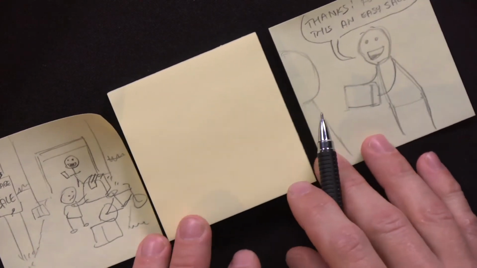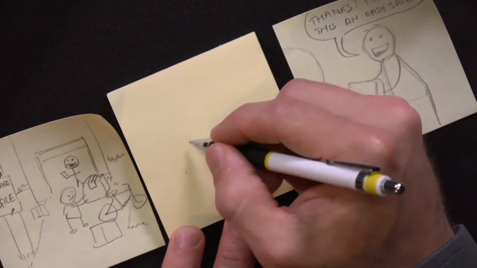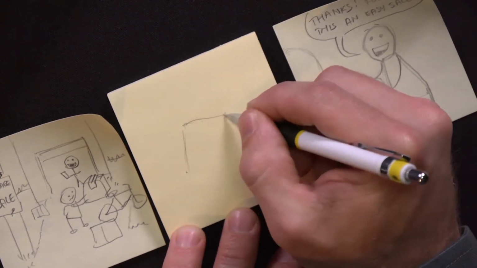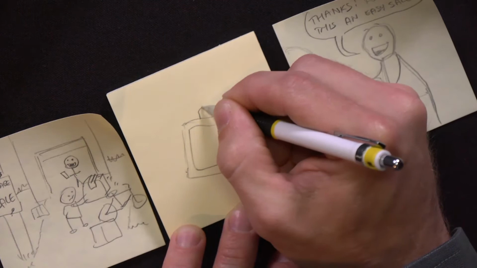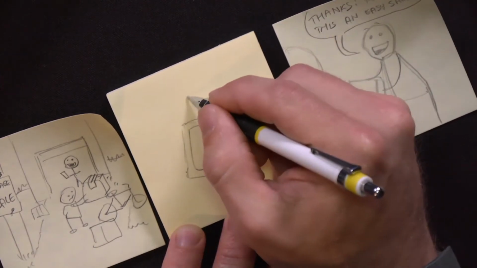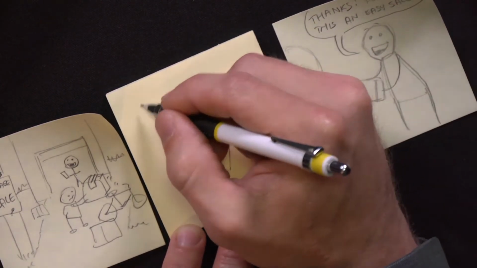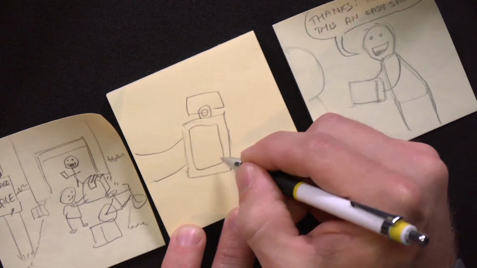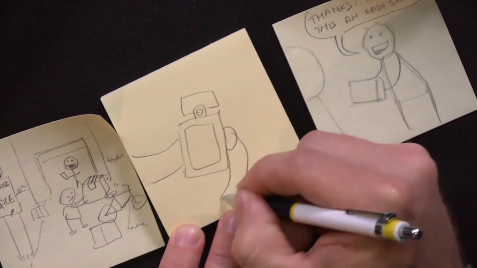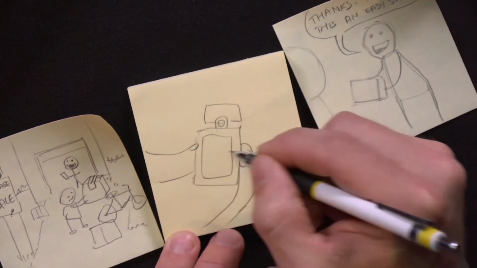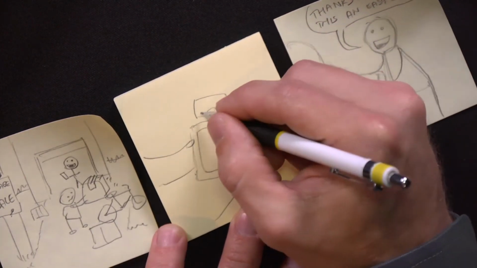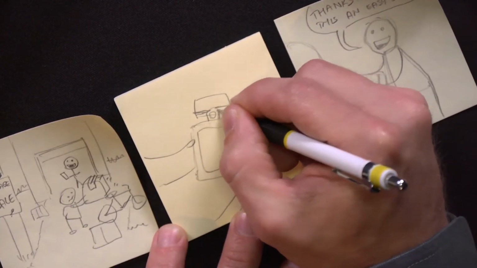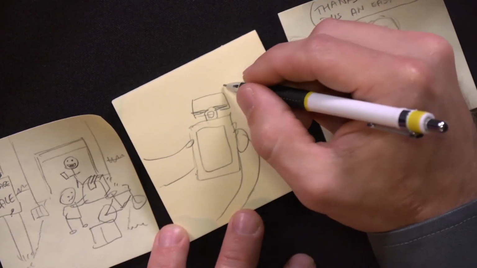But for a connector for this one, I'll show a little close-up of the seller's phone with their device attached to make the sale. And there are their hands holding the phone. And they're saying, you could use a payment card.